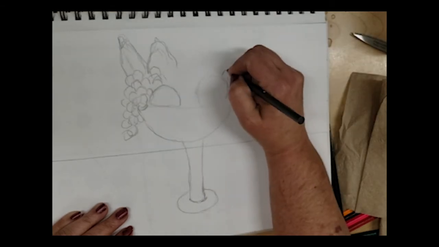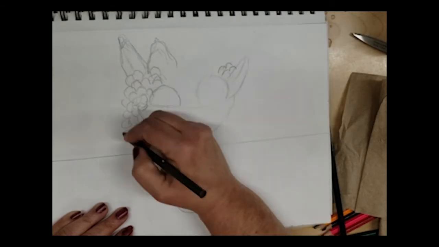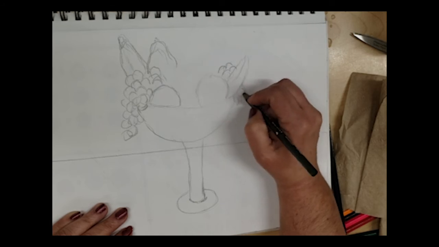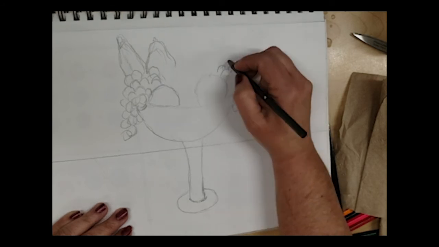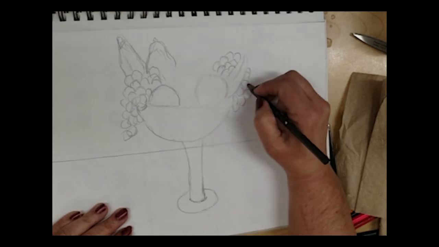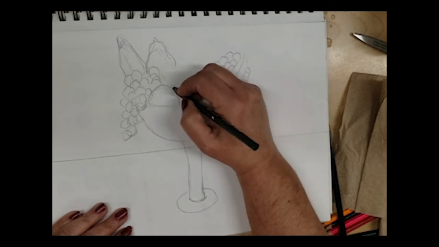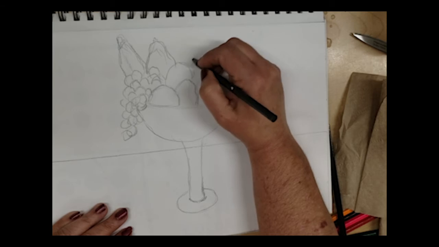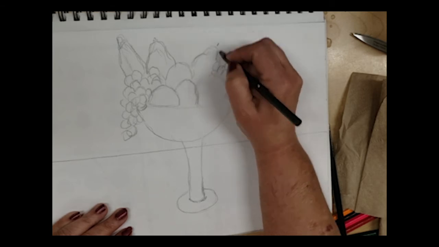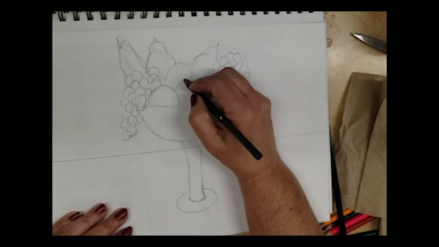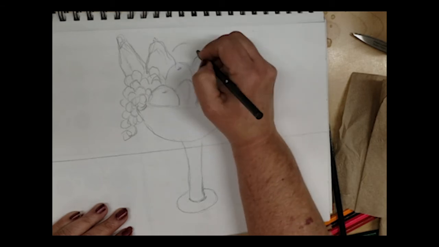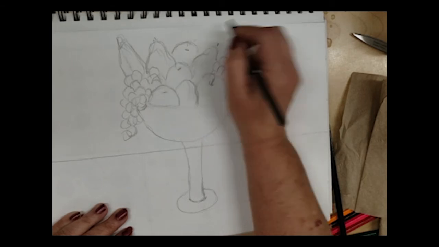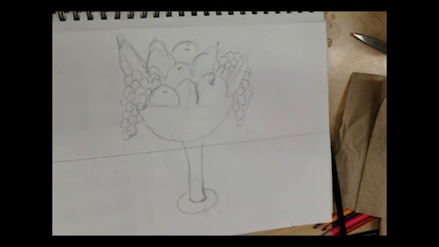And again, it's great to have our fruit overlapping one another. And since I have some grapes on that side, I'm going to put some grapes on this side as well. And that's not only because I want the shapes to balance, but I want the colors that I painted to balance as well. Then some more semicircles and another pair, and I'll be finishing off with my fruit basket.